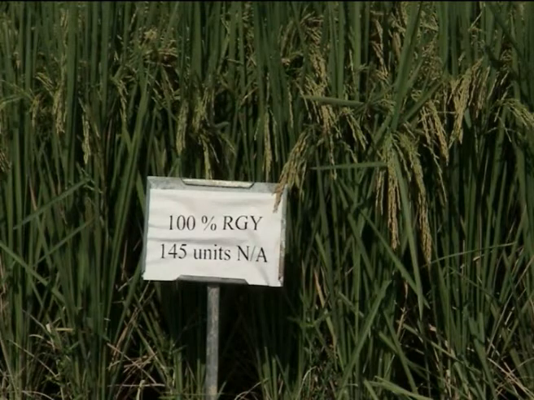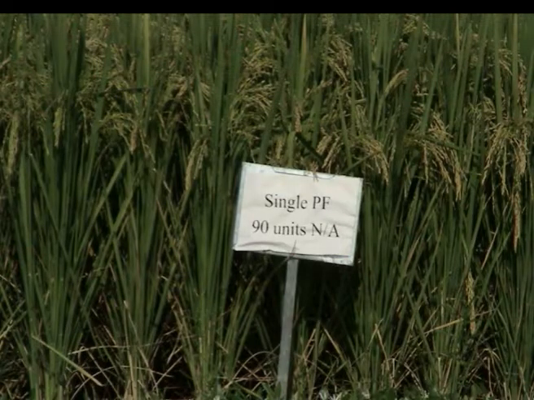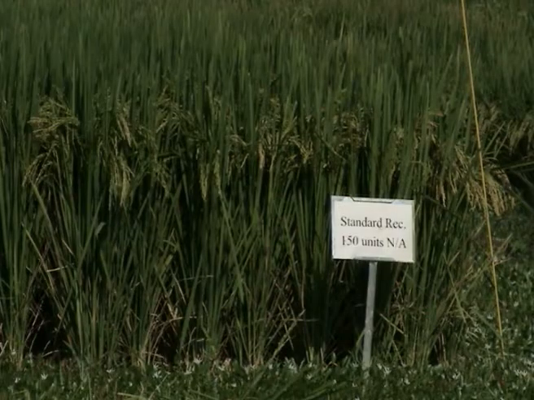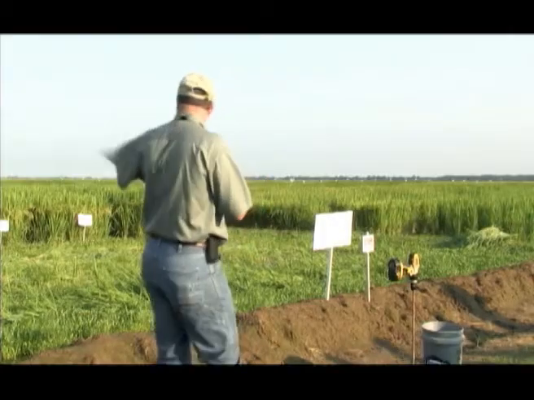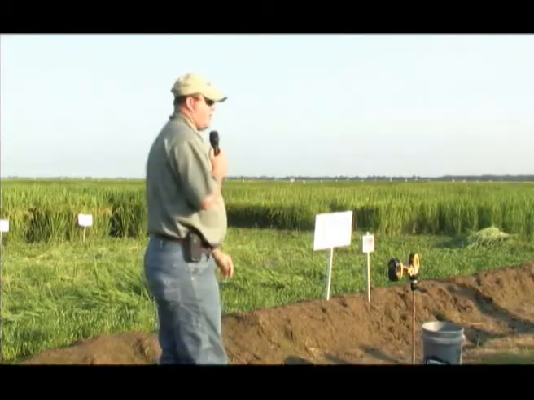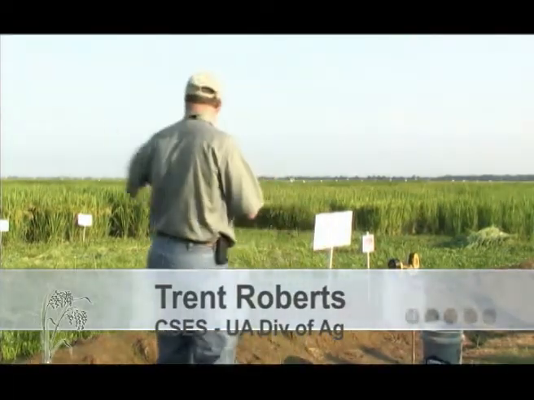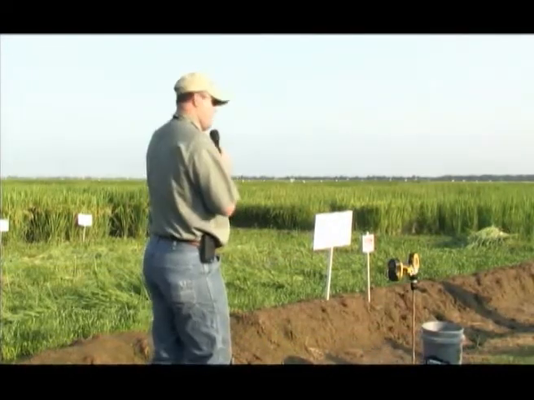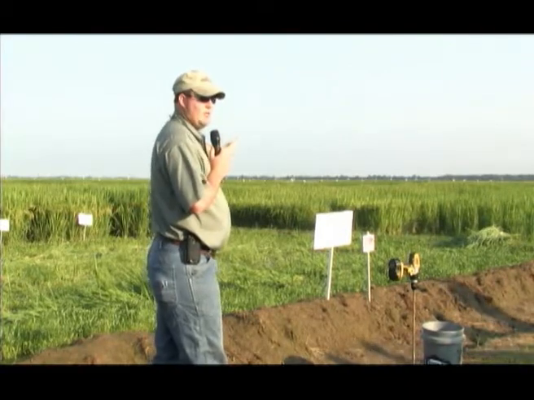The 100% relative grain yield curve predicted 145 units. We have a single pre-flood treatment where 90 units were applied all pre-flood. And then we have the standard recommendation for Wells, which is 150 for Wells grown on silt loam soils. As you can see, there are not a lot of differences in terms of height and color between our 90% relative grain yield curve and the remainder of our treatments all the way up to the standard recommendation.